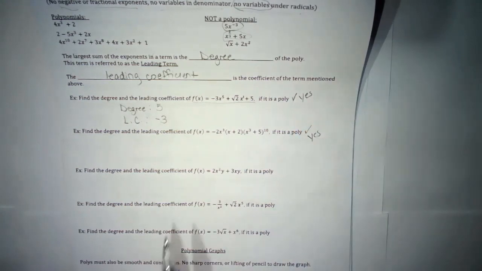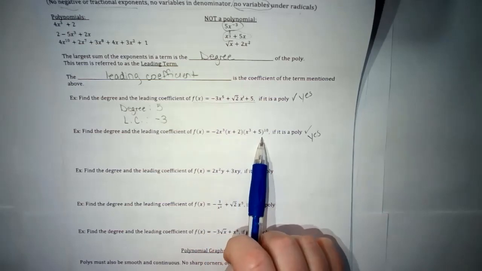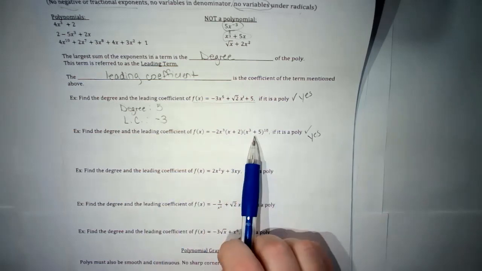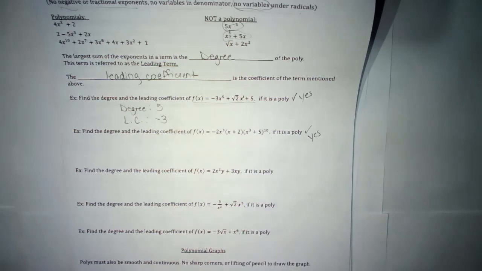Okay, now, this may not look too bad, but then you look at the last one with a 10, and then you think, that's it. I'm calling the police. Ms. Holcomb has lost her mind. I'm not foiling this out 10 times, right? You'll be here the rest of your life. You do not have to write them 10 times and foil them out. There's a trick. Okay, there's a trick.